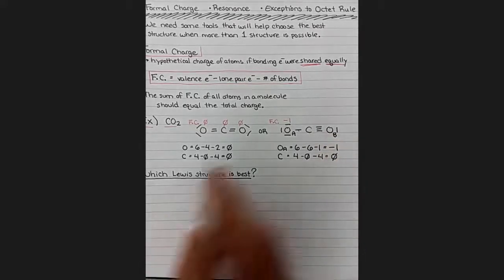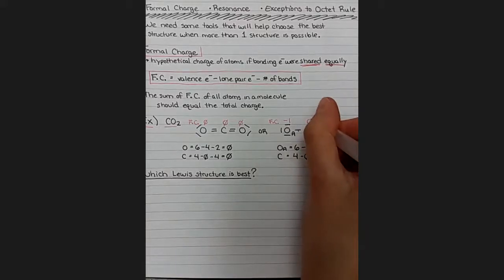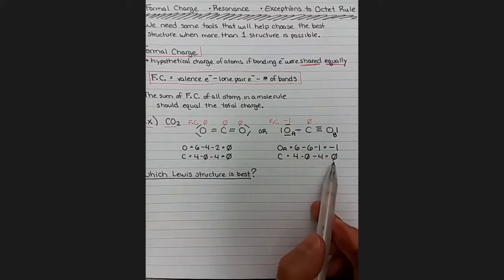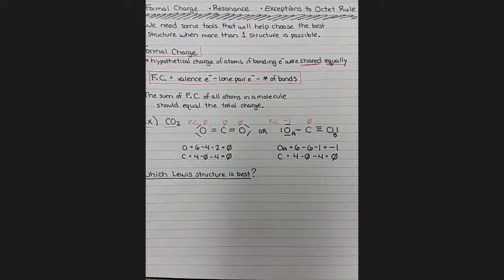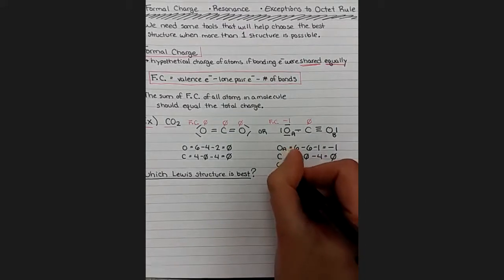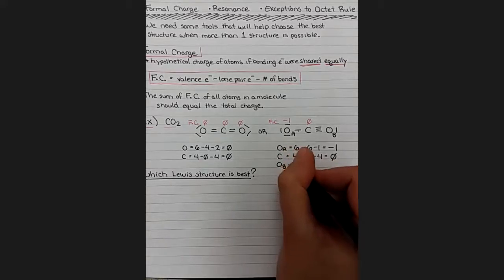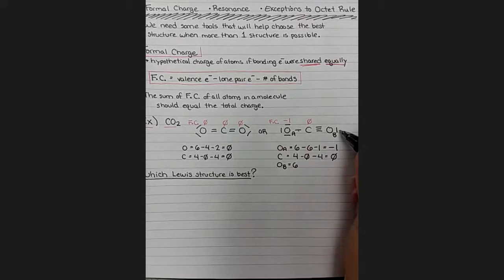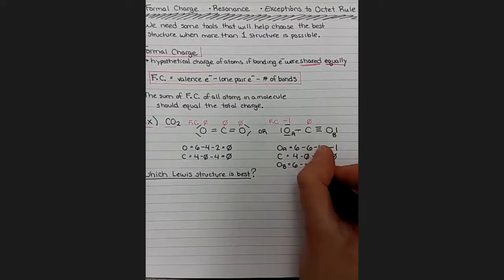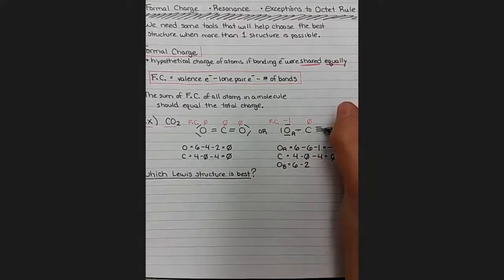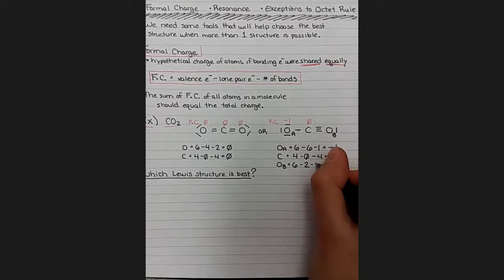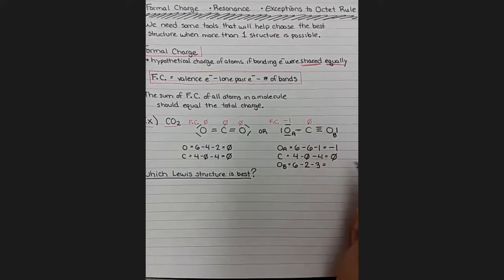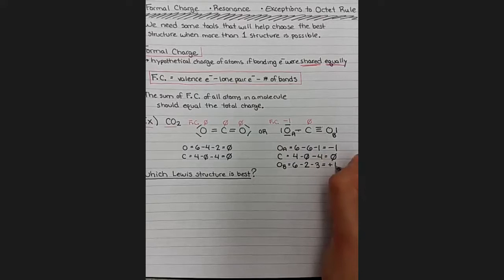So its formal charge is 0. And you can see that I'm writing 0 as an O with a slash through it, so you can tell when I'm trying to write 0 and when I'm trying to write O for oxygen. And then we'll do oxygen atom B. All oxygens have 6 valence electrons. This one has 2 lone pair electrons and 1, 2, 3 bonds. So 6 minus 2 minus 3 is a formal charge of +1.